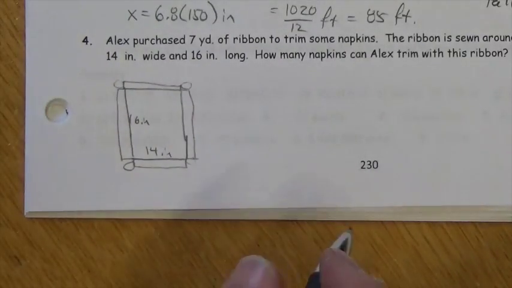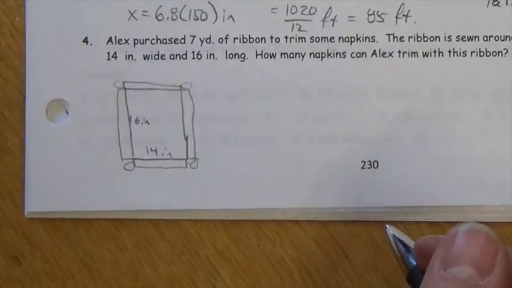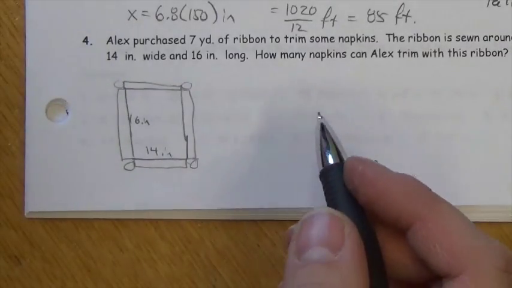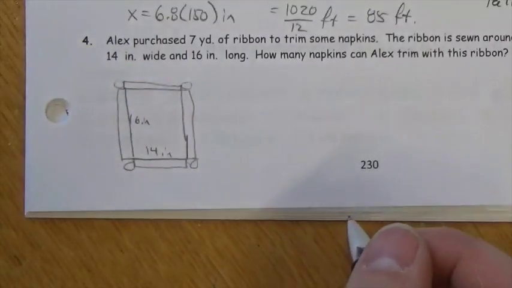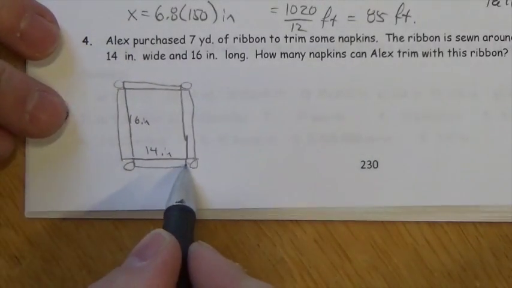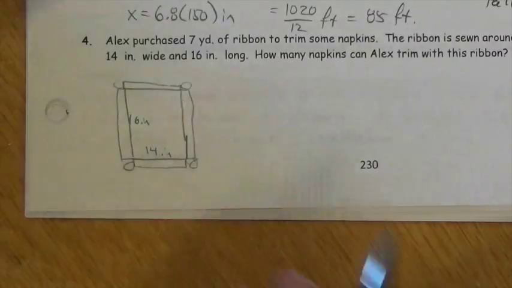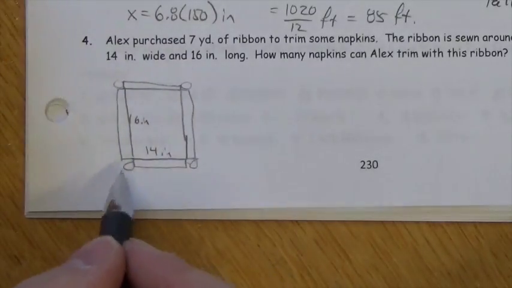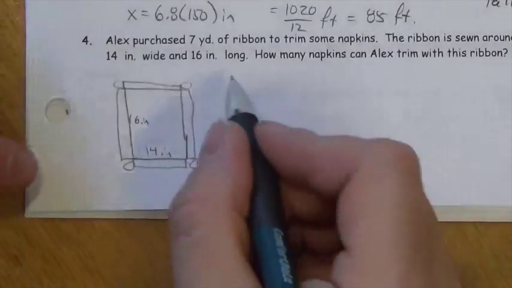Now, this question really needs a little bit more information for us to figure out how to do this. We would kind of need to know how wide that ribbon is so that we know how much extra we need to do here. Like right now, putting the trim around it, we're not really putting the trim around the whole thing. We're leaving the corners blank here. But for the time being, that's okay.